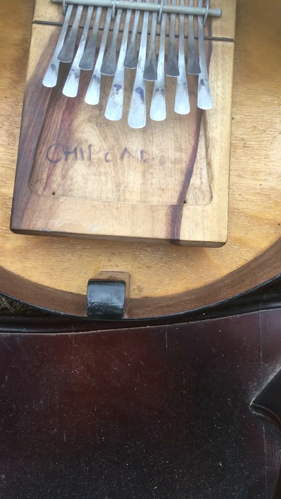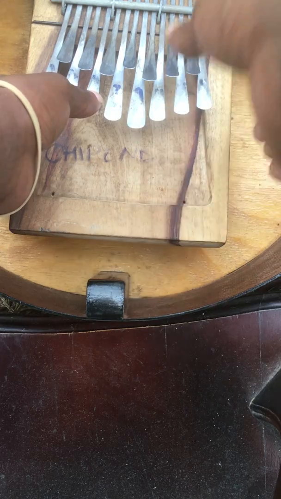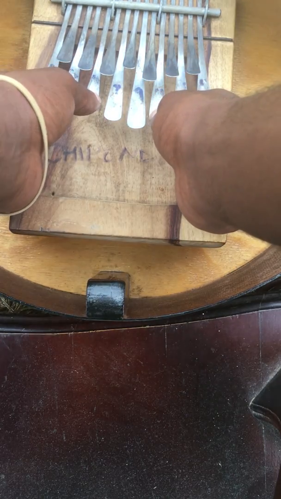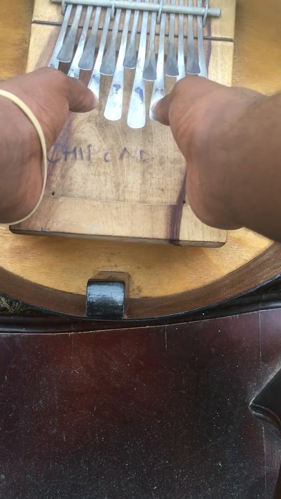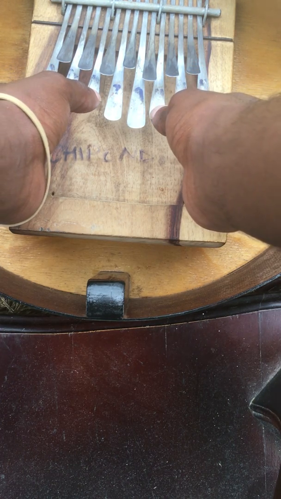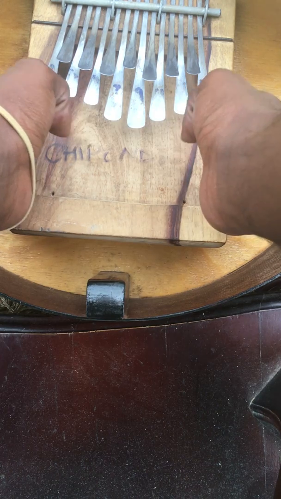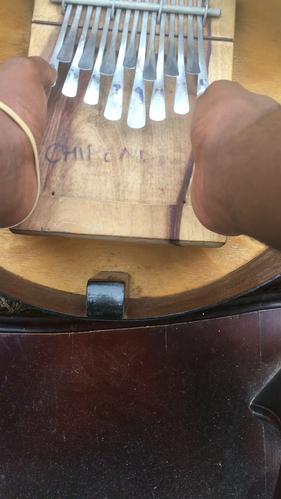Our first numbers are going to be 5 and 11. 5 on your left, 11 on your right. It's okay to count 5, but as time goes by you need to get used to this. Okay, 5, 11. From 511 we go to 115.